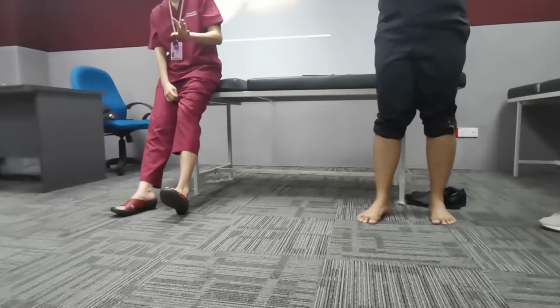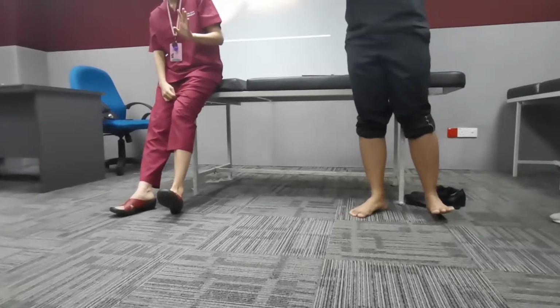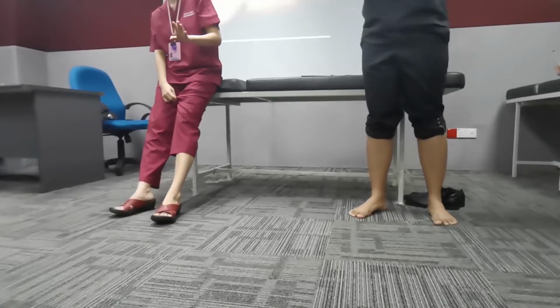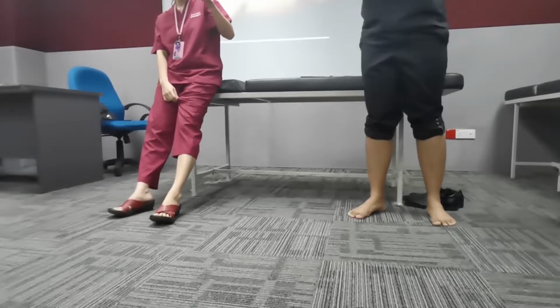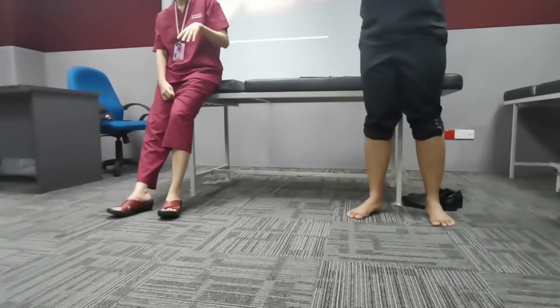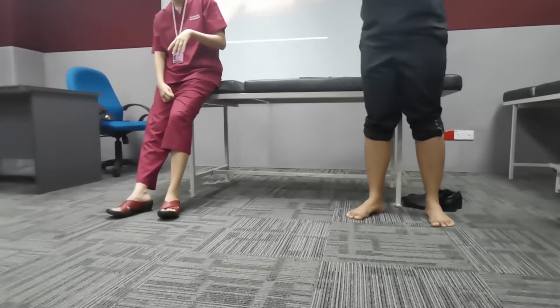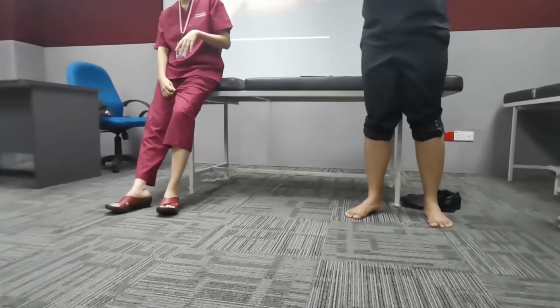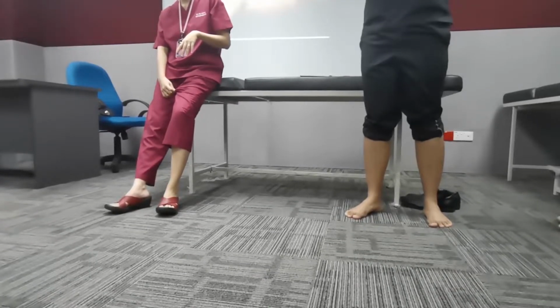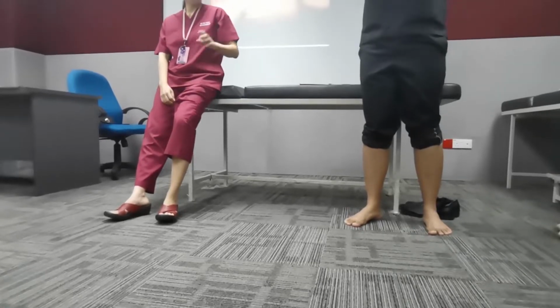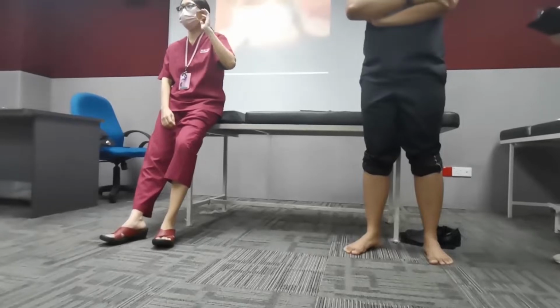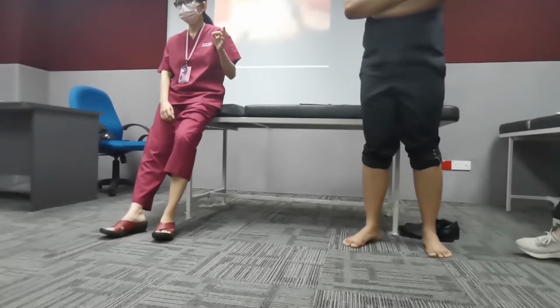So there is contraction during heel strike and slow relaxation for your foot to go flat. So in a foot drop, there's no heel strike. The foot just slams on the floor, slaps on the floor, straight away to a foot flat position. That's one very common example of gait abnormality for foot and ankle problems.